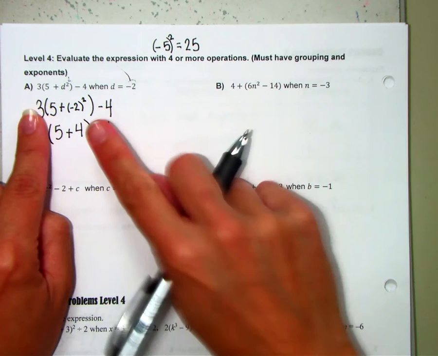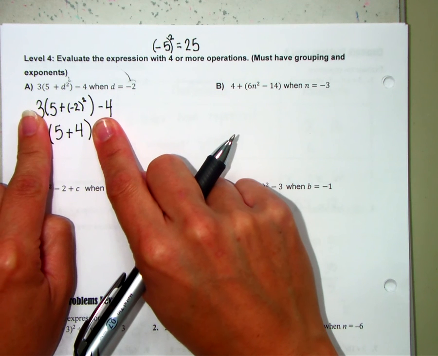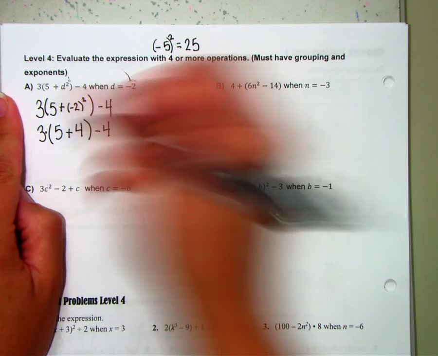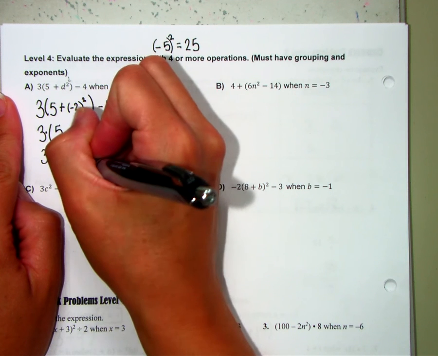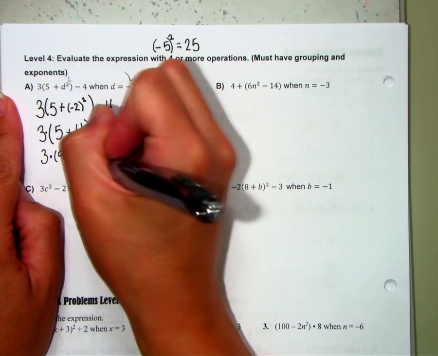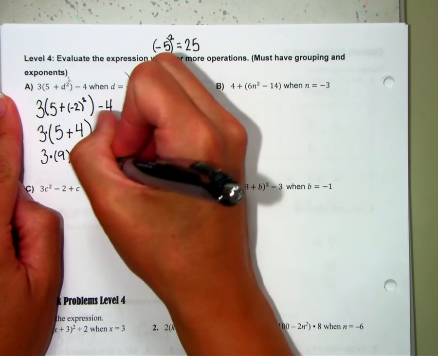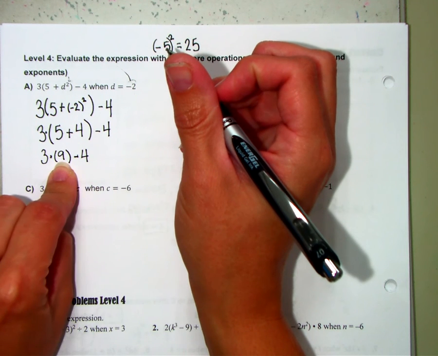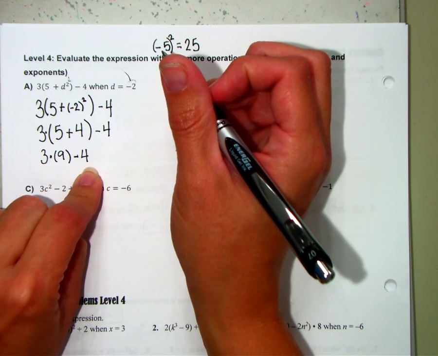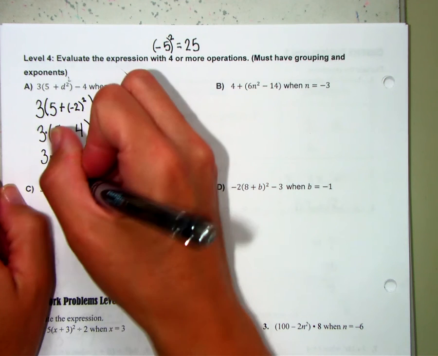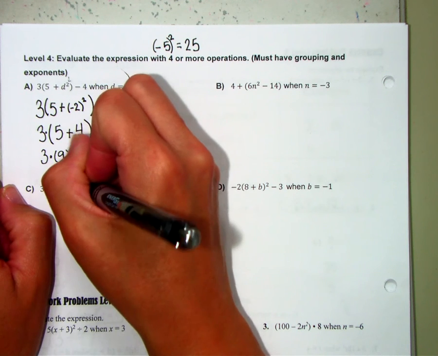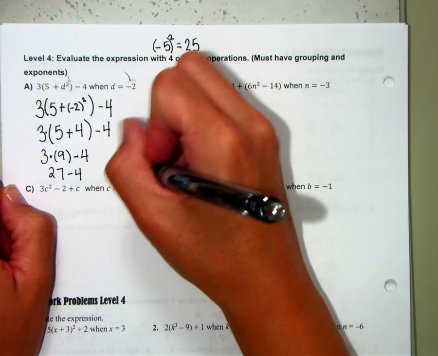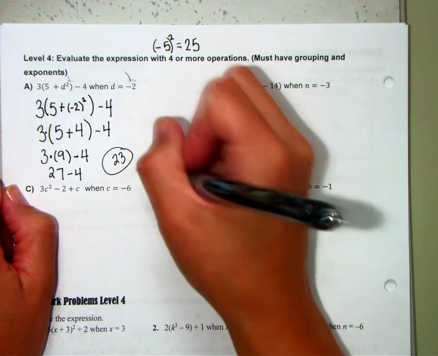Okay, we're still inside my parentheses, so I'm going to do that addition right there inside the parentheses first. So 5 plus 4 is 9. So this is 3 times, that's 9 inside those parentheses, -4. Okay, so we're going to do this multiplication first, and then we'll subtract. So 3 times 9 is 27, minus 4 is 23. You can circle it. You can put the 2 lines under it.